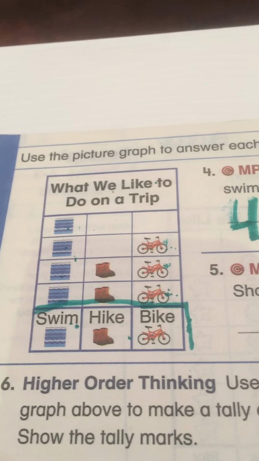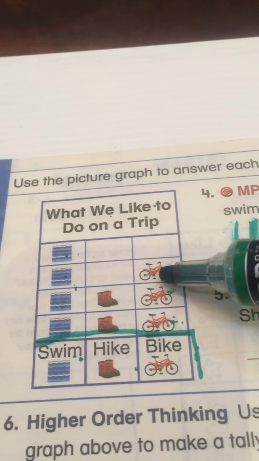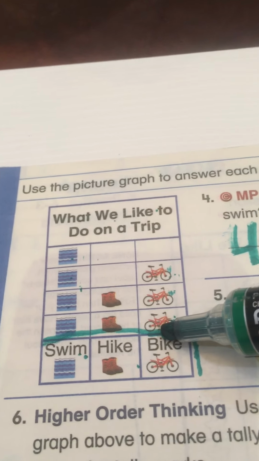Then the people who like to bike are fewer by 1 than the people who like to swim. Is that clear for you boys and girls? You just look at your picture graph, count how many people are swimming, how many people are hiking, how many people are biking, and then you can compare this.